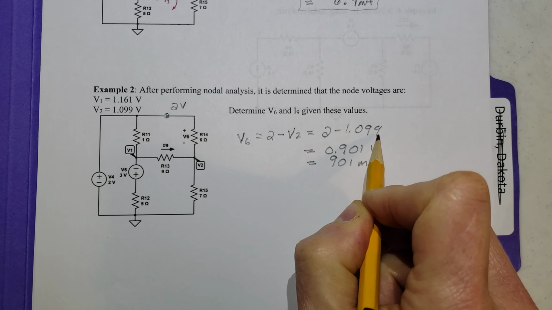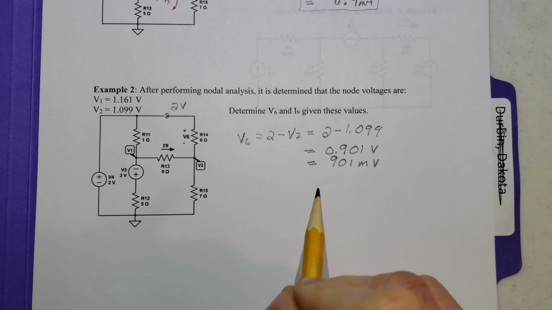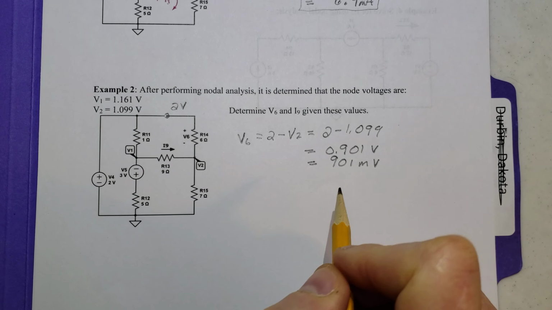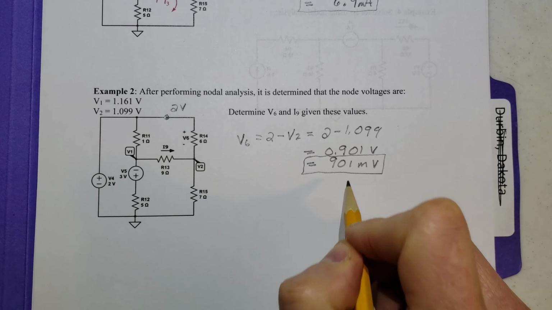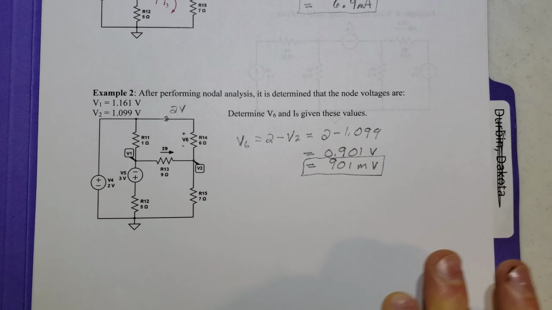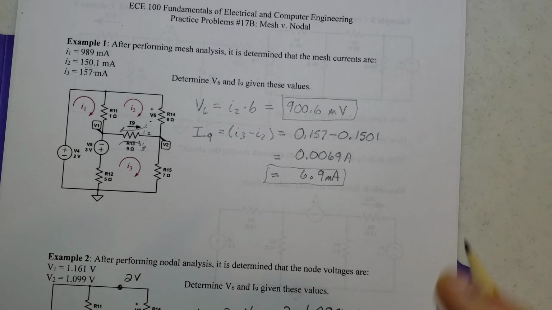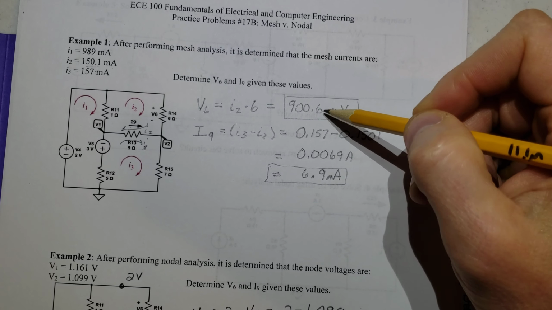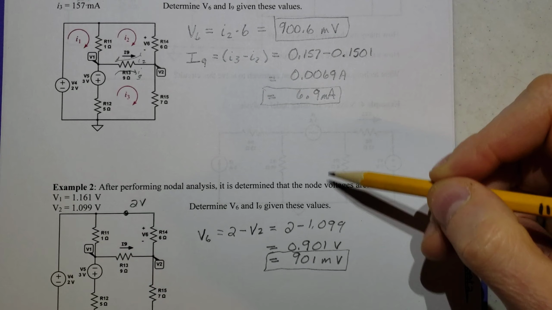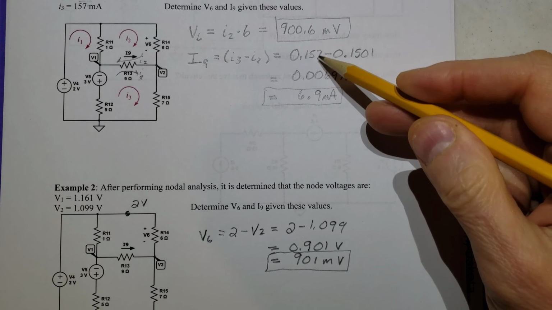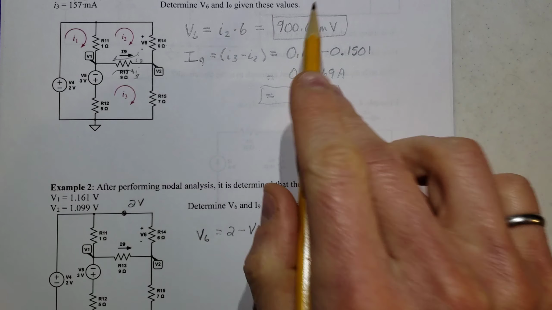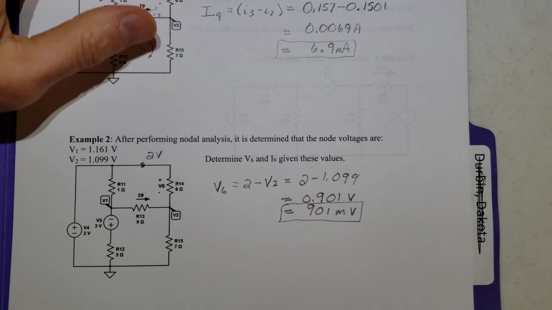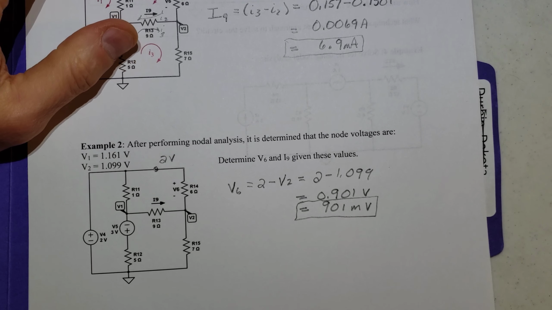And again, here we had that extra sig fig to help us down at the end here. So 901 millivolts. And what did we get up here? We got 900.6 millivolts. And within the precision that we're reporting these values, those answers match.